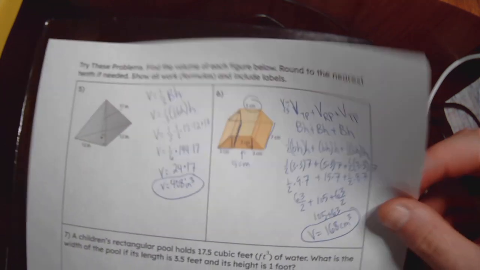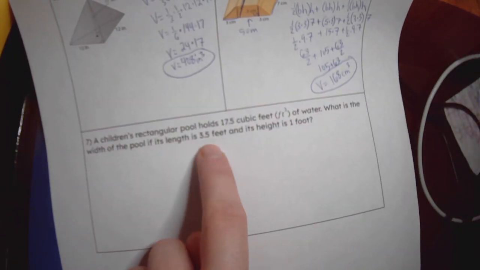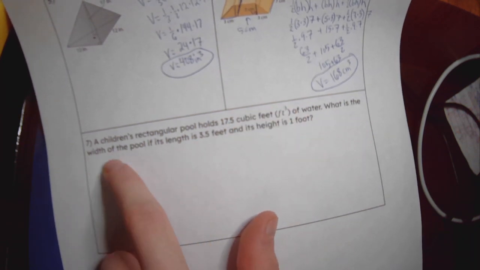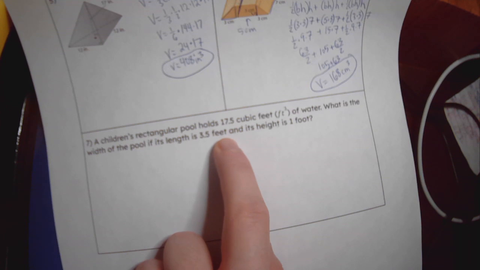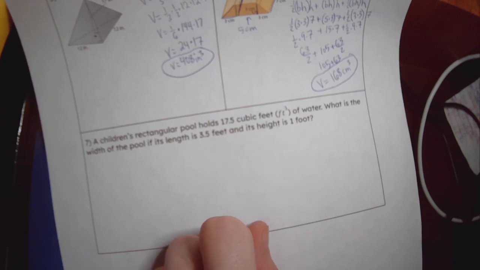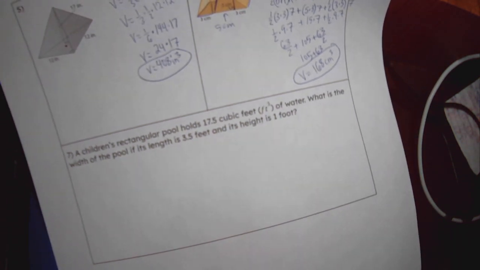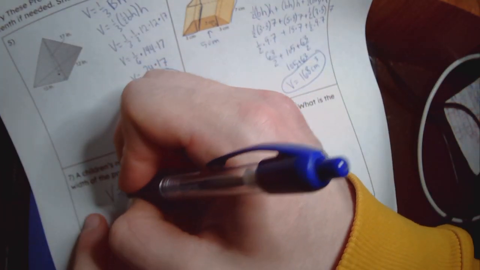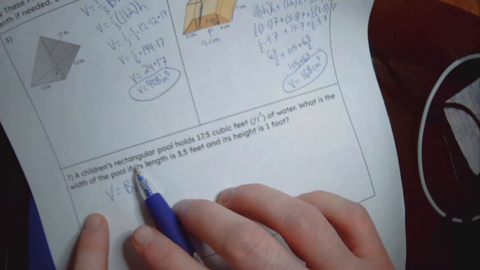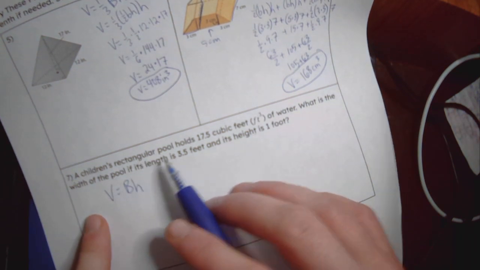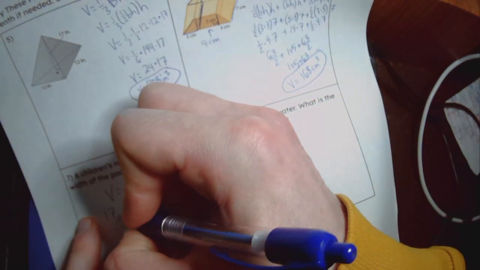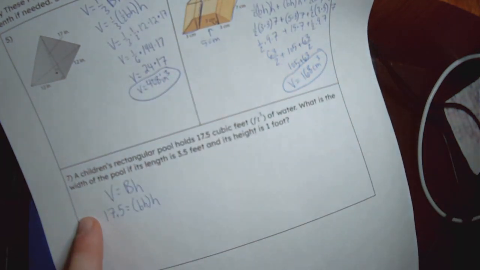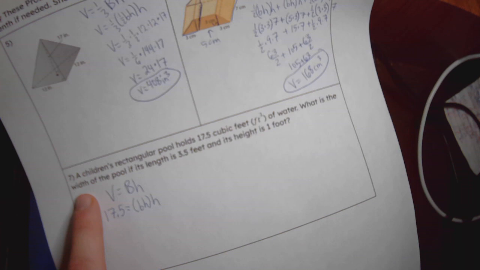Okay? Now the last one is a children's rectangular pool holds 17.5 cubic feet of water. What is the width of the pool if its length is 3.5 feet and its height is 1 foot? So, what I'm going to do is I'm going to write my volume formula. Volume equals area of the base times height. I know it's a rectangular pool, which means it's a rectangular prism. So I'm going to then substitute in 17.5. I'm going to put in my area formula for a rectangle. Okay? The width of the pool.